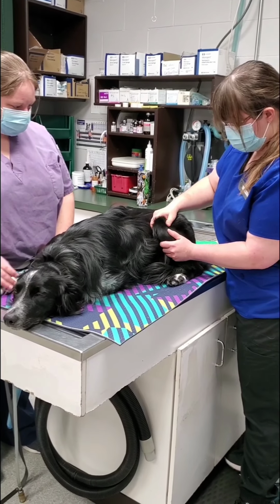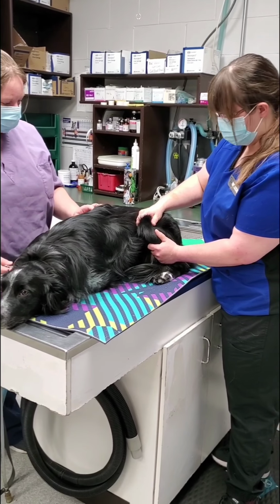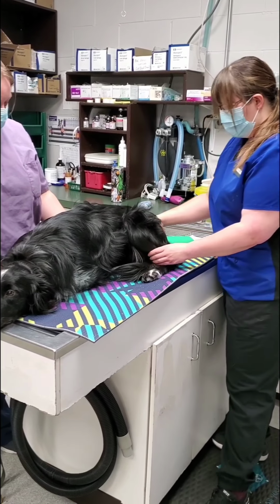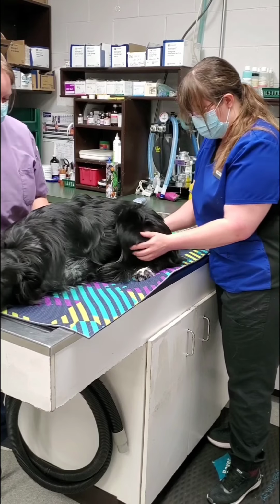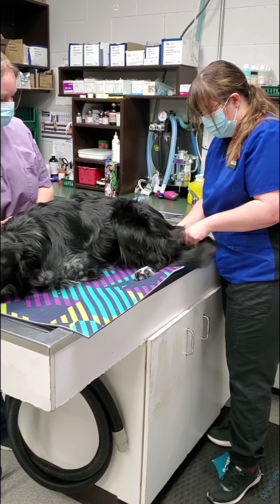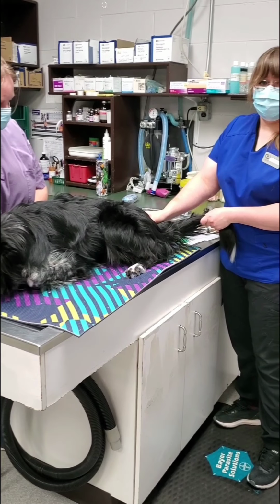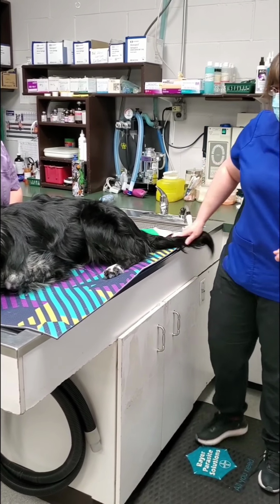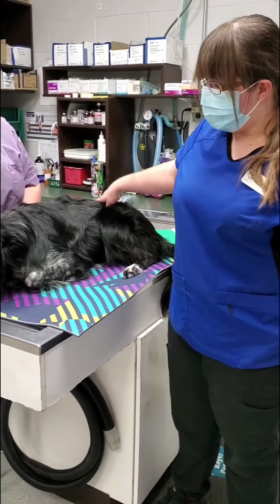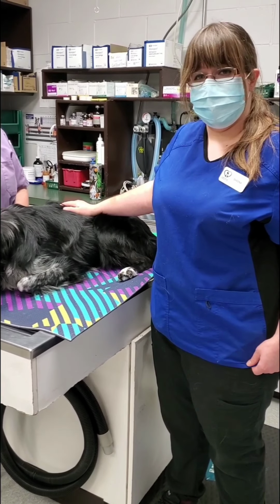His knee here is referred to as the stifle. And the base of his tail, right here, is the tail head. That should be everything that I had to go over.